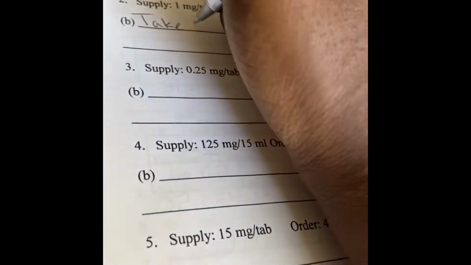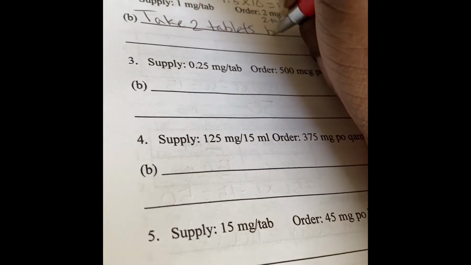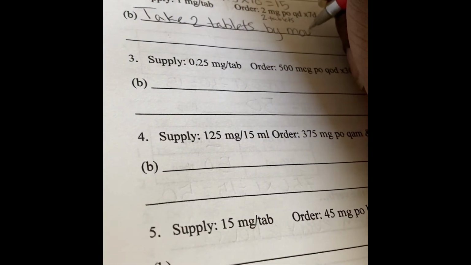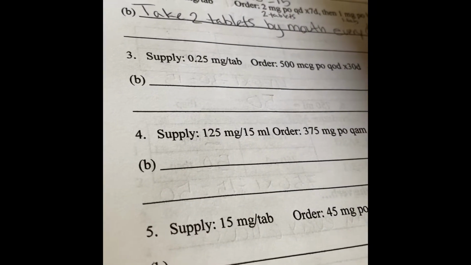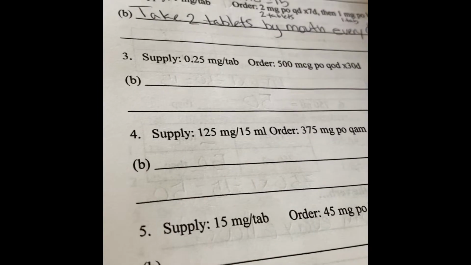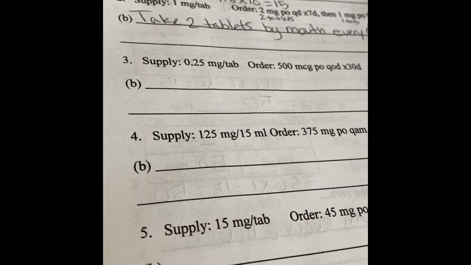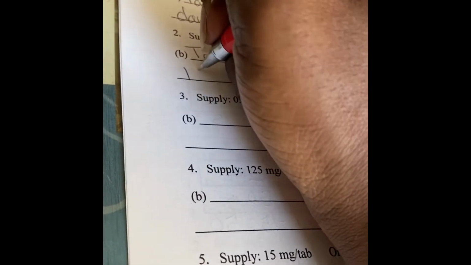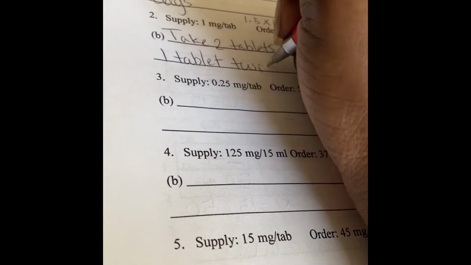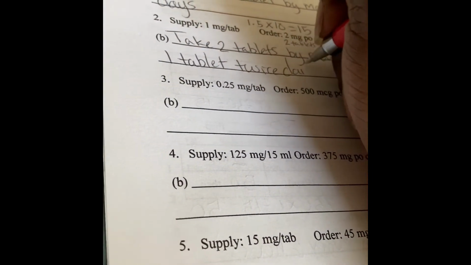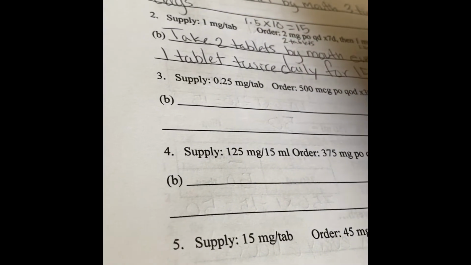Take 2 tablets by mouth every day for 7 days, then 1 tablet twice daily for 15 days.